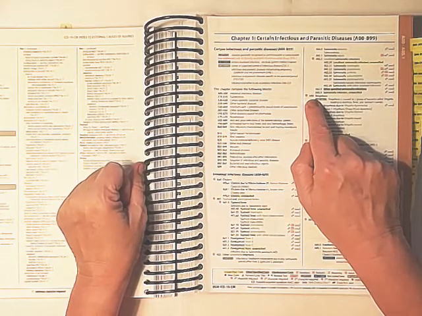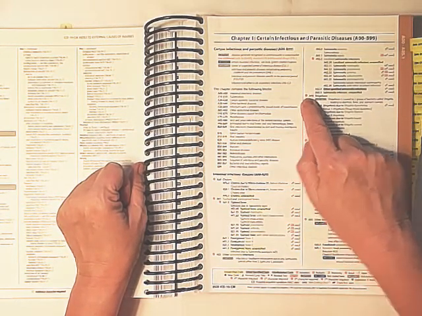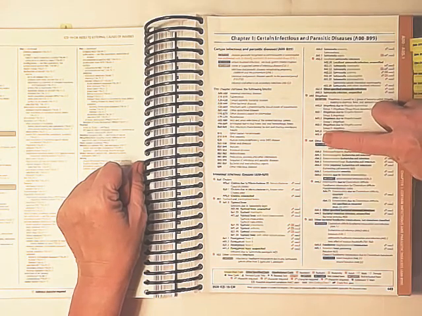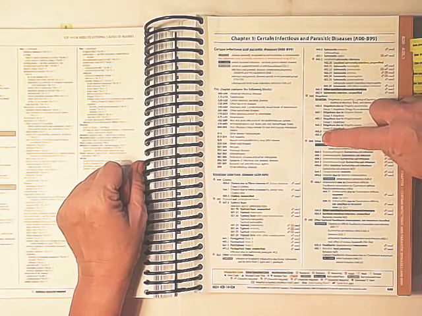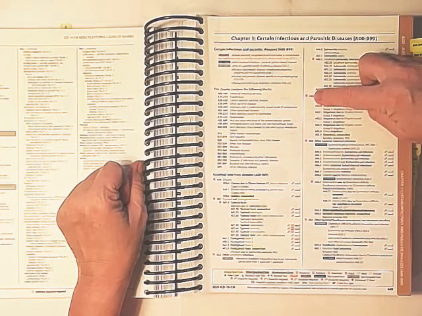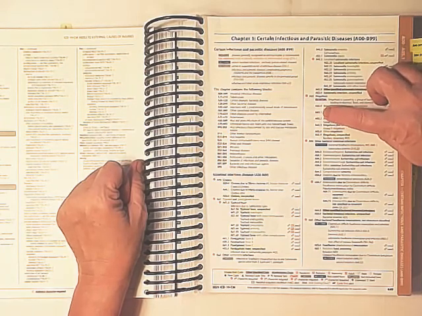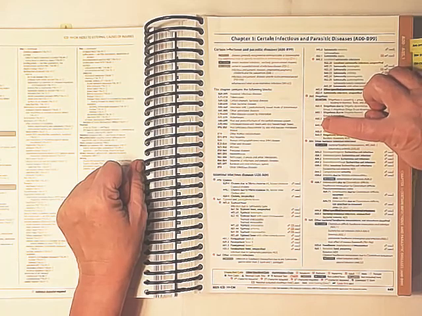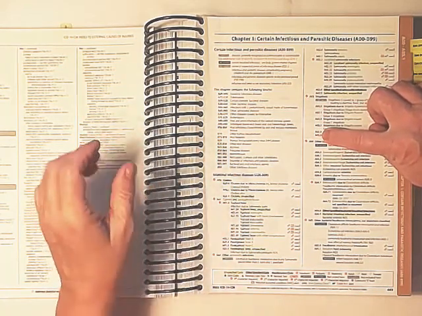So A03 needs a 4th character. It says 4th there. So we have to go indented and find which one applies. Coding A03 alone does not render a valid code. Coding A03.0, A03.1, A03.2, A03.3, any of those would then make a complete valid code.